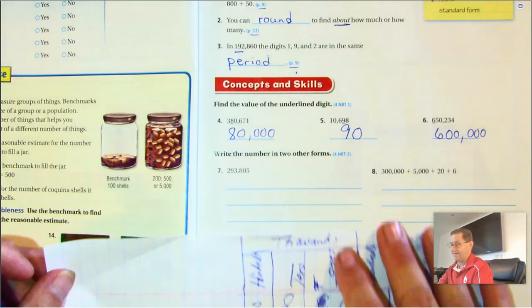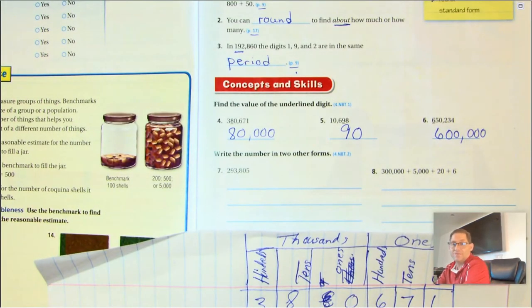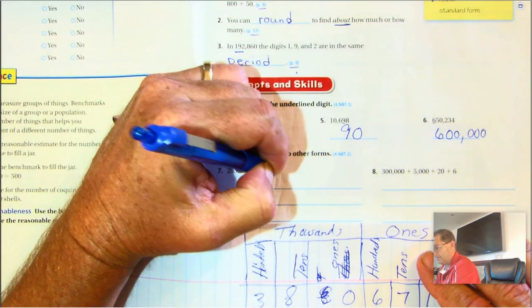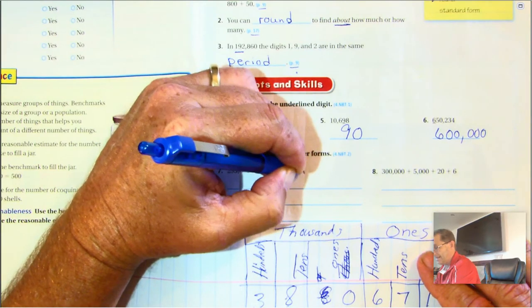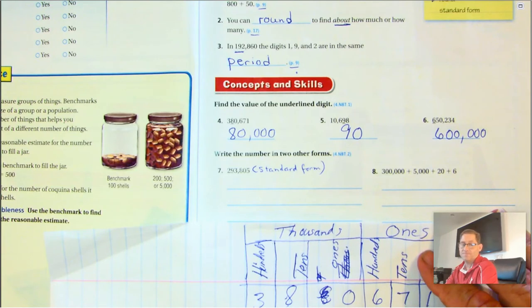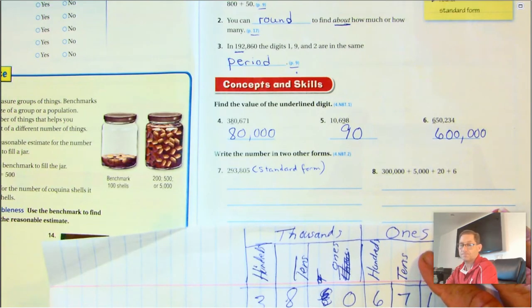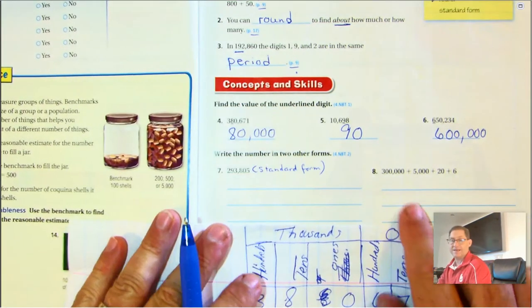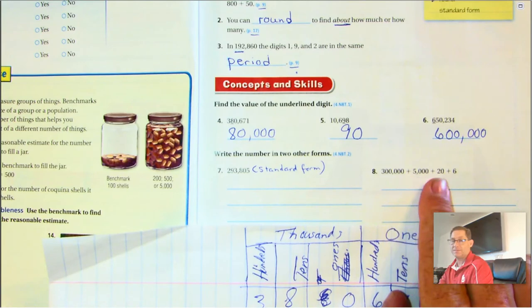Okay, number 7. Write the number in 2 other forms. Okay, so this is already written in standard form. So we can write it in expanded form and word form. So expanded form is like number 8, where it's broken apart by its place value.